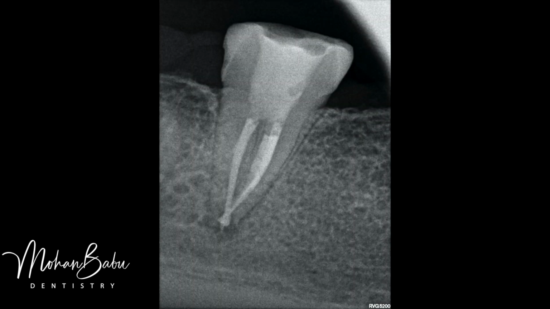And now we continue with our routine cleaning and shaping. Surprisingly, the distal canal is also joining the mesial canals. Now all three canals are joining together. Master cone selected and obturation done. The patient is sent back to his own dentist.